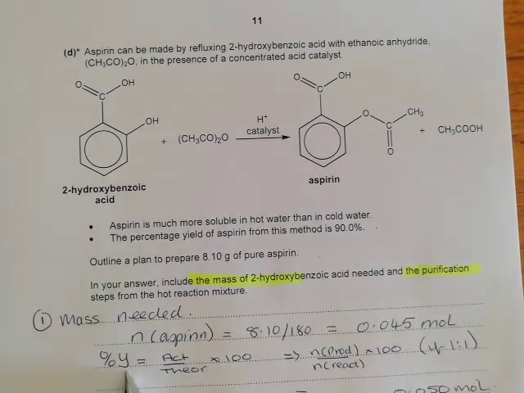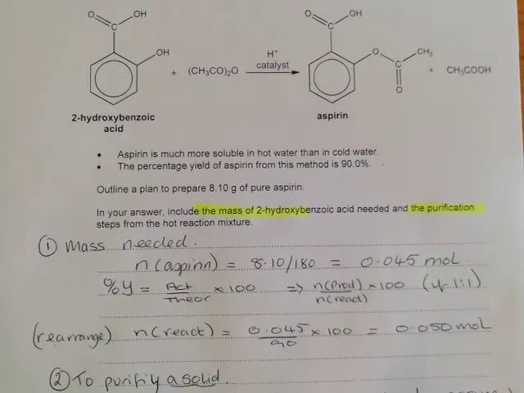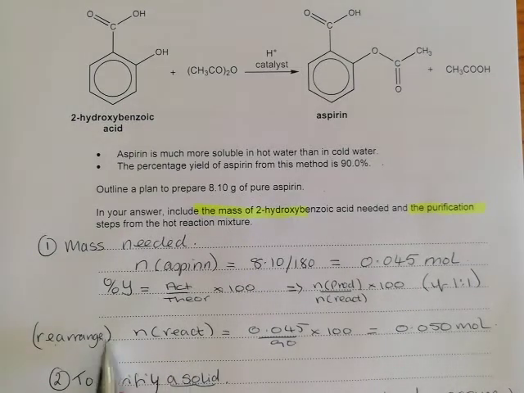The percentage yield calculation is actual over theoretical times 100, which for a 1-to-1 is number of moles of product over reactant. So if you rearrange that, you will get your number of moles of reactant is 0.45 over 90 times 100. So that is the number of moles that you are going to need.